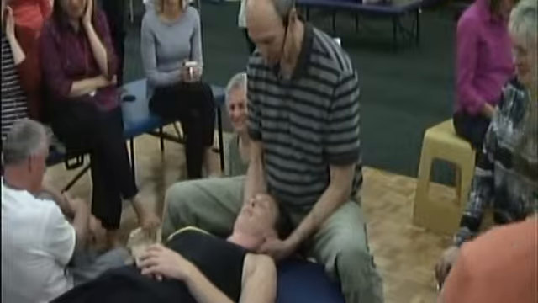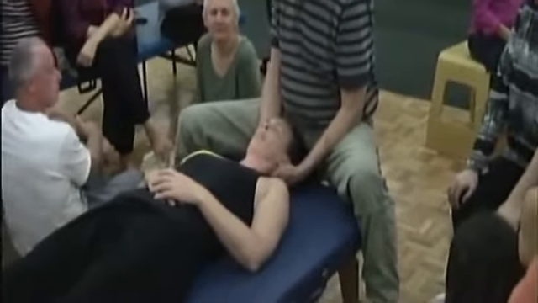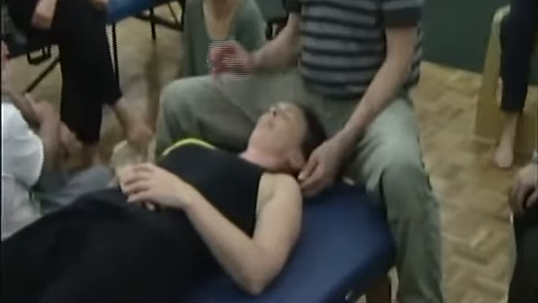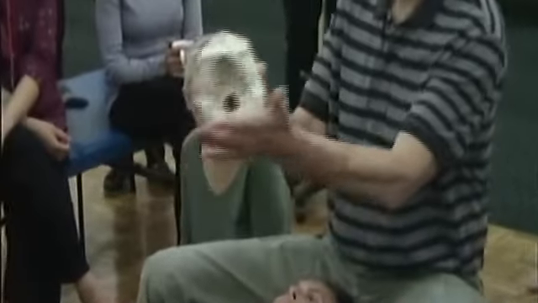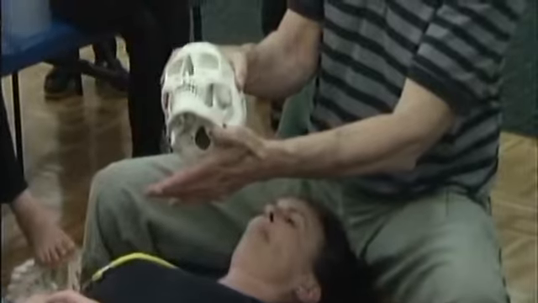Okay. So can you see how I'm making all these movements to locate where I am again? Now, if I make this movement, I can find a way in which my thumb finds a perfect point of support under the mastoid process.